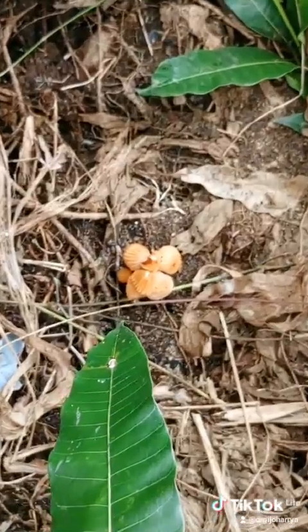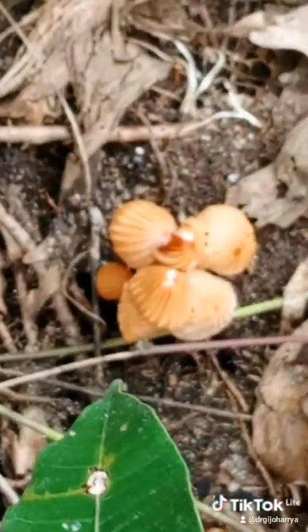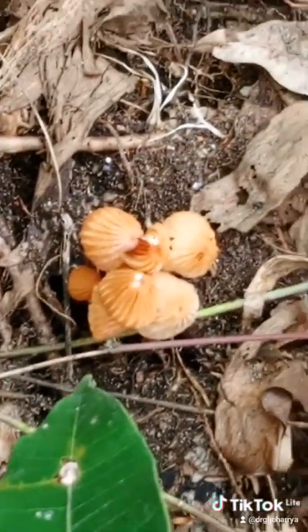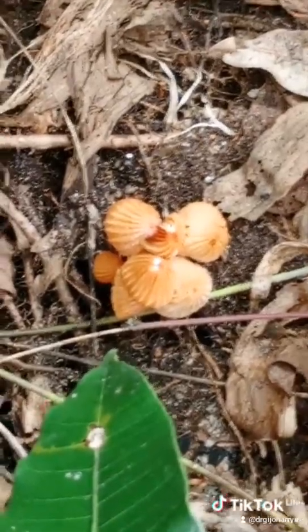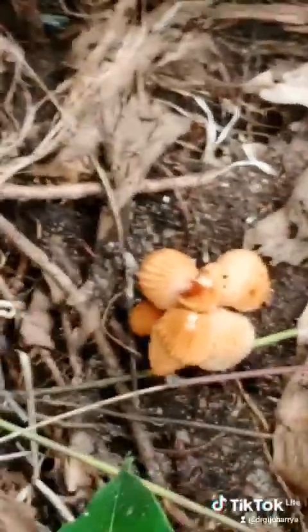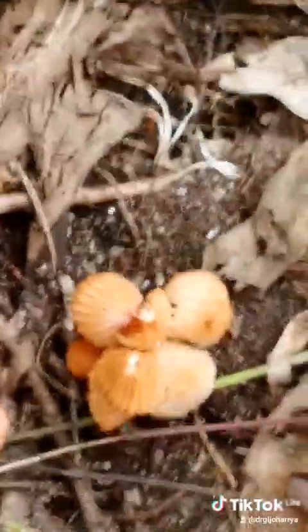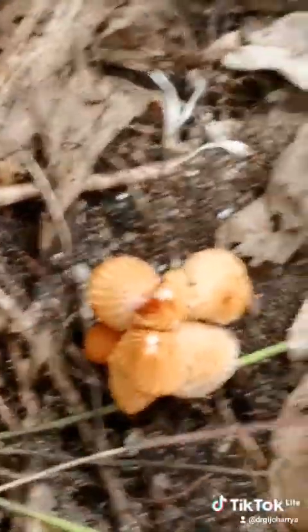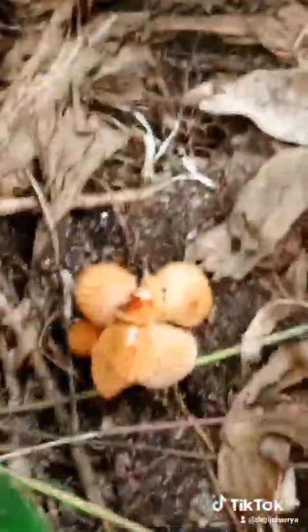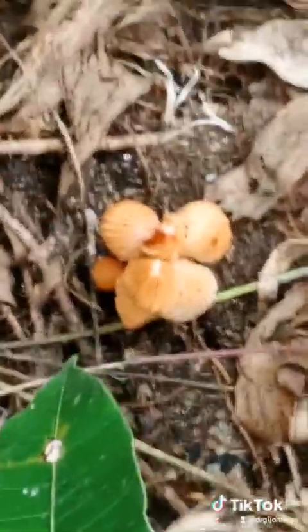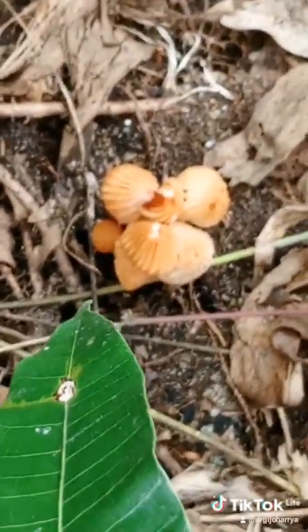We also have the Basidiomycota, or the basidiomycetes, which these mushrooms belong to. The basidiomycetes are organisms that are characterized by the possession of basidium or basidia. The basidia are club-shaped structures that are found at the underside of the basidiomycetes, that gill-like area.